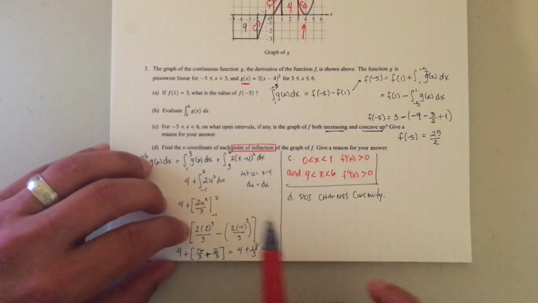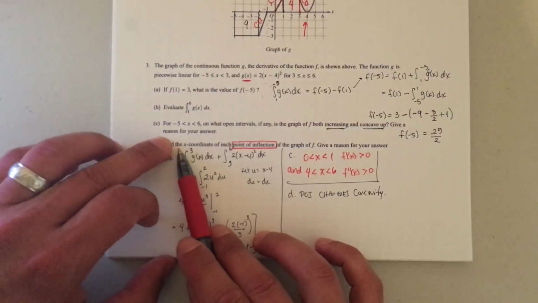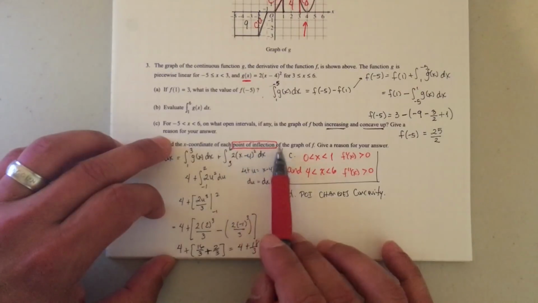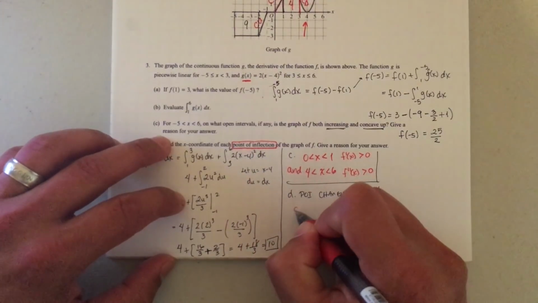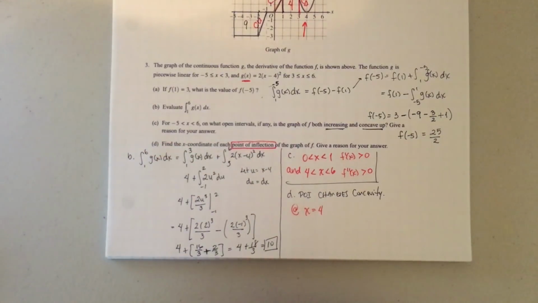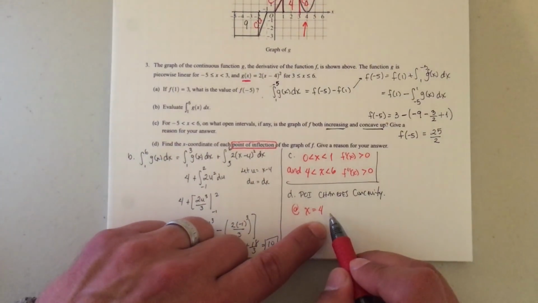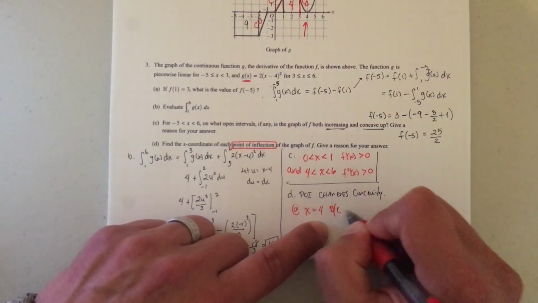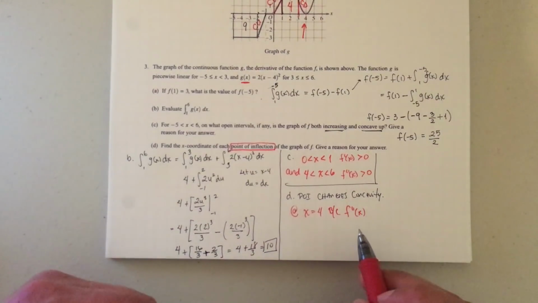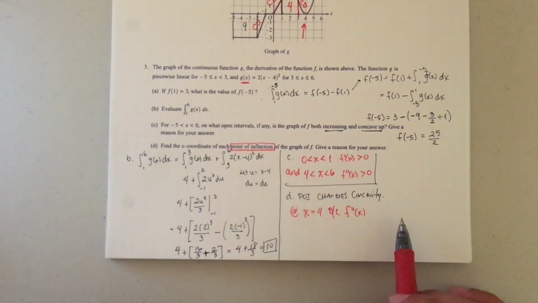Okay, so how would you write this? You would say the x-coordinate of the point of inflection is at x equals 4. Why? Okay, and you would say because f double prime of x changes from concave down to concave up. Or you can say it changes from decreasing to increasing at x equals 4. However you want to say that.